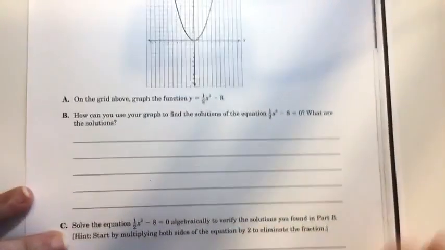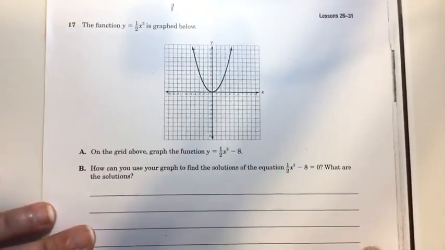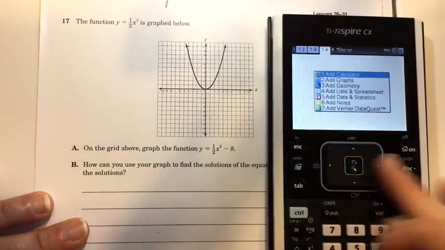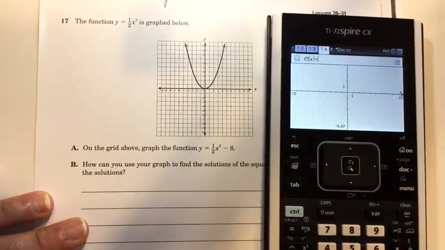Number 17, they've graphed it for you, and it says on the grid above, graph the new one. So let's see a new graph page. I'm going to go ahead and graph the original 1/2 x squared, and then I'm going to graph the new one, 1/2 x squared minus 8.